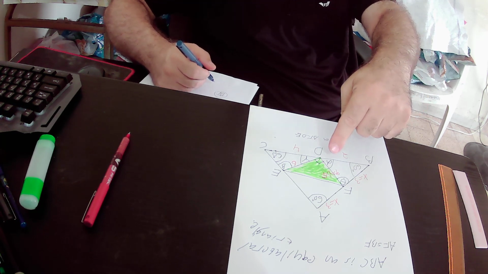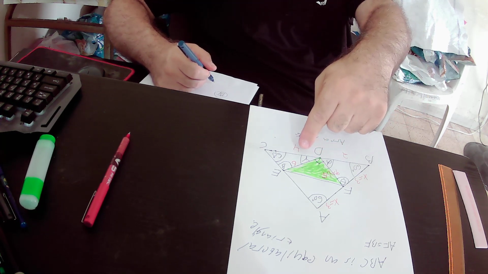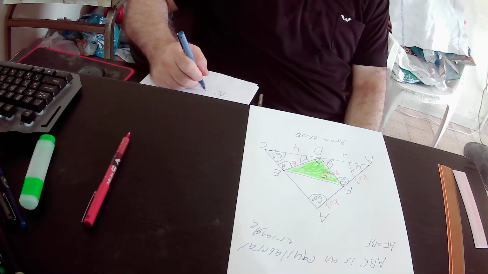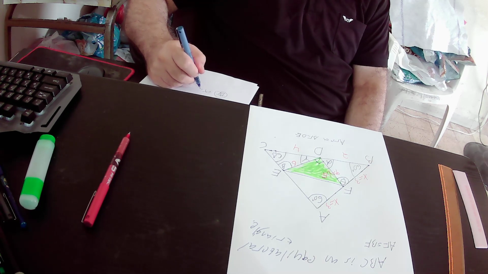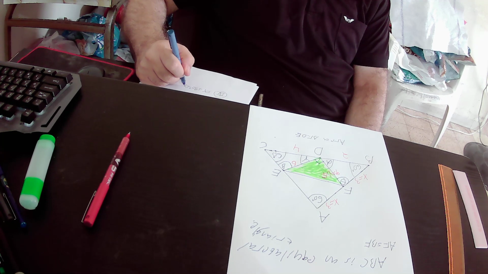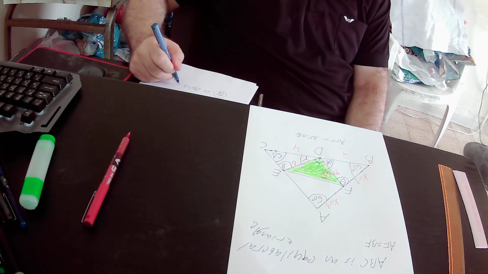That is to say, alpha plus 90 degrees plus gamma equals 180 degrees. Okay, so the fourth equation states that alpha plus 90 degrees plus gamma equals 180 degrees.